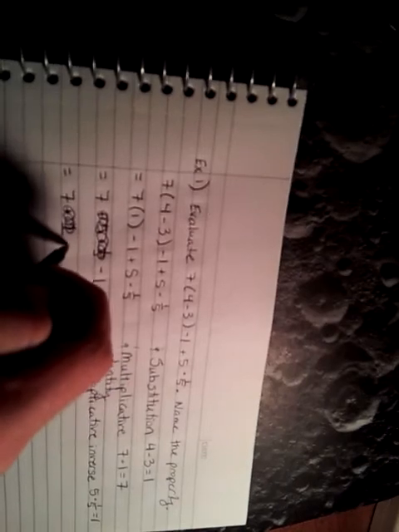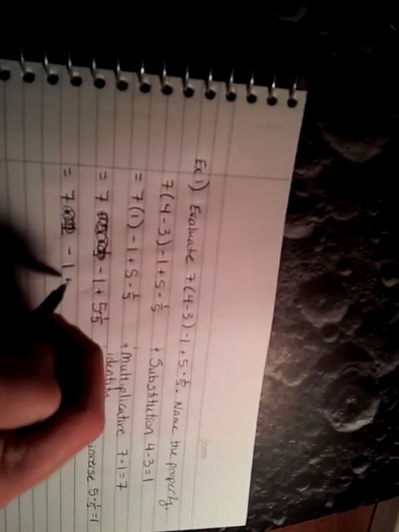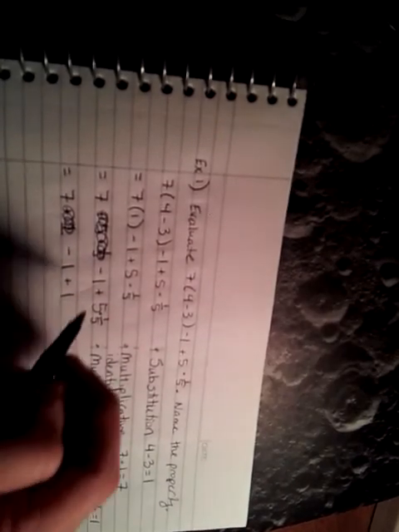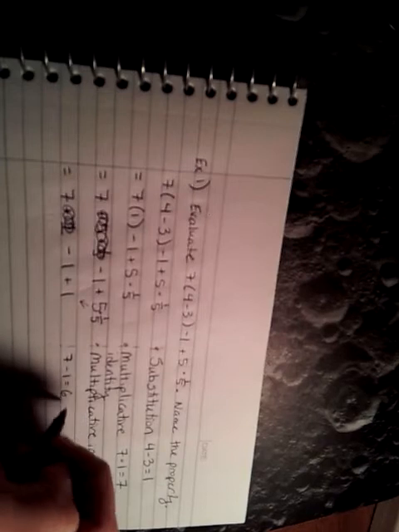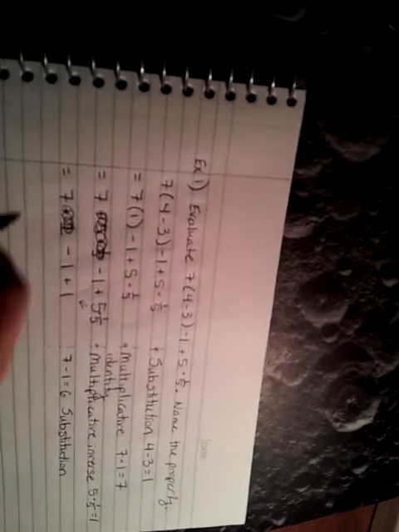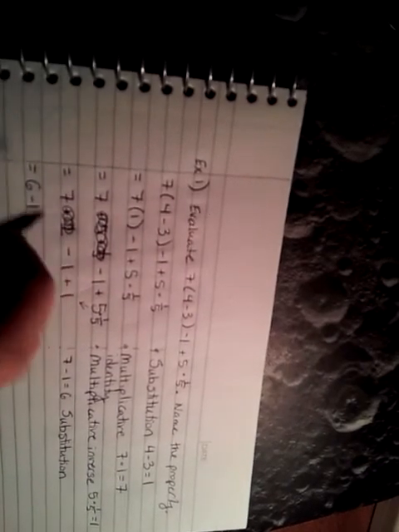Which means that we now have 7 minus 1 plus 1, because 5 times 1/5 is 1 according to the multiplicative inverse. Now, I'm going to use my order of operations again: first, second, and then third. And when I do that, I'm going to simplify using the fact that 7 minus 1 equals 6. So this is substitution, which gives me 6 plus 1.